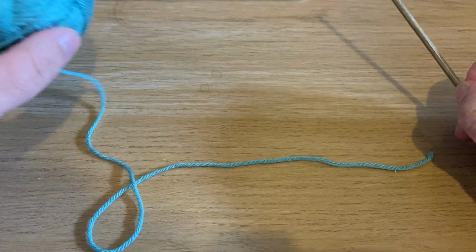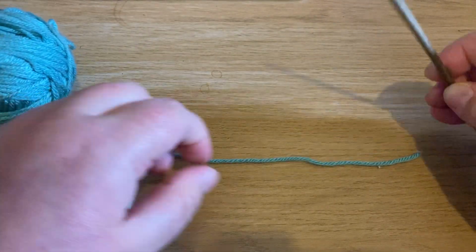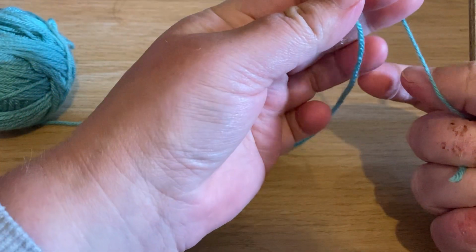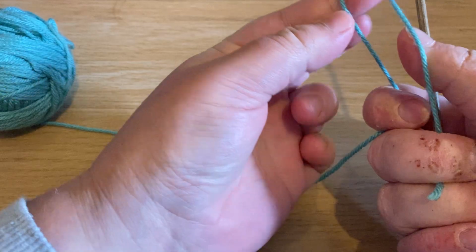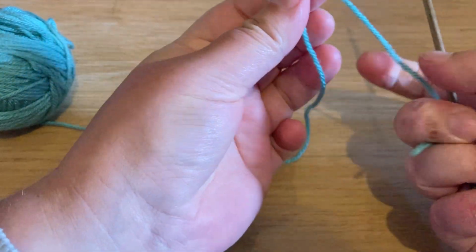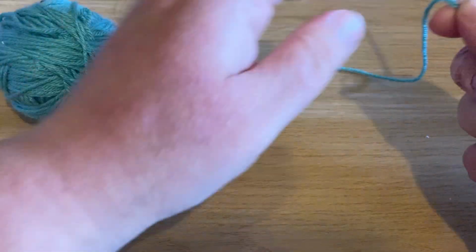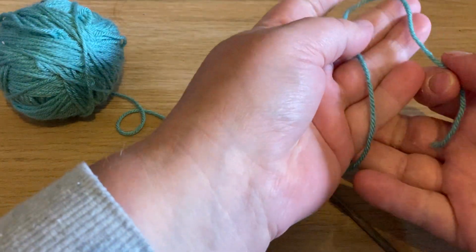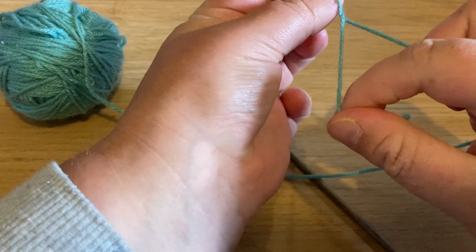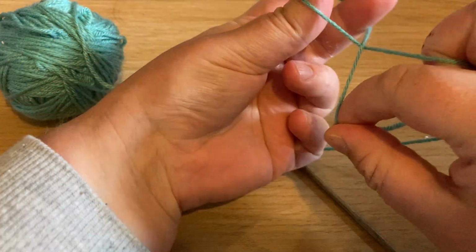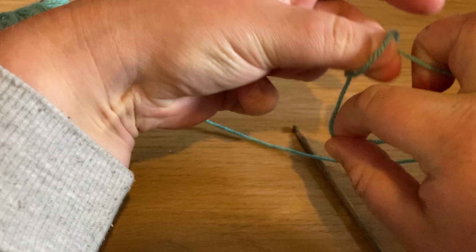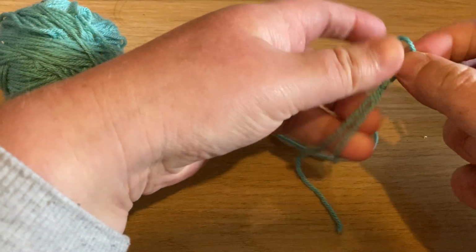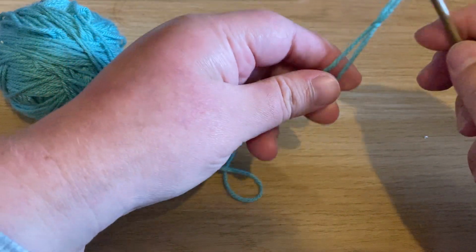Starting crochet, you've got your yarn, you've got your hook. You need to make a little loop. To do that, this is where the ball is, so you cross the tail end in front of that, and then you grab it and you pull it through. There's probably an official term for that. No idea what it is.